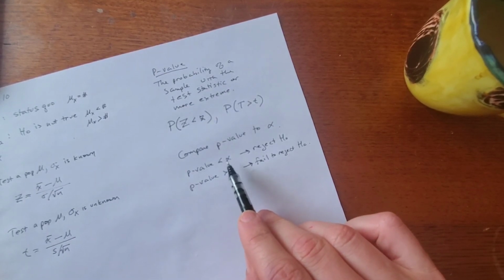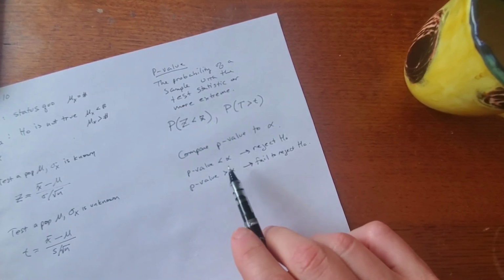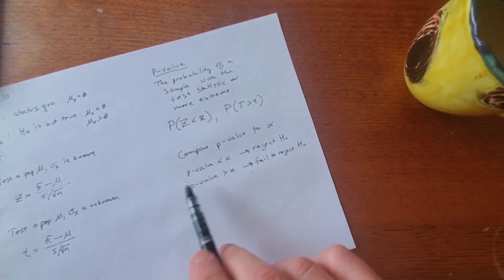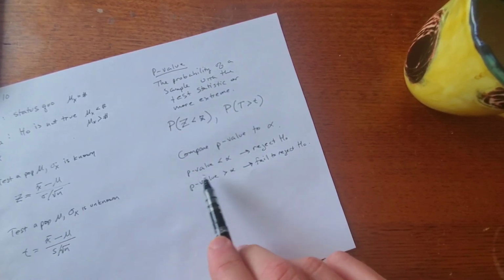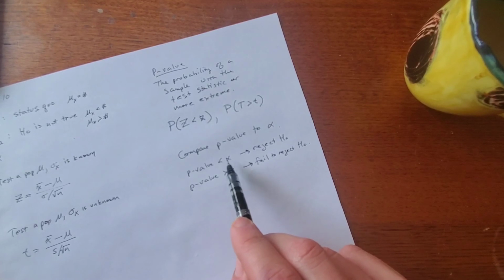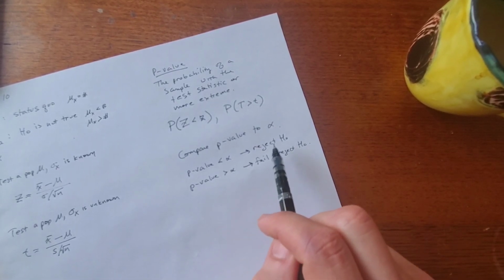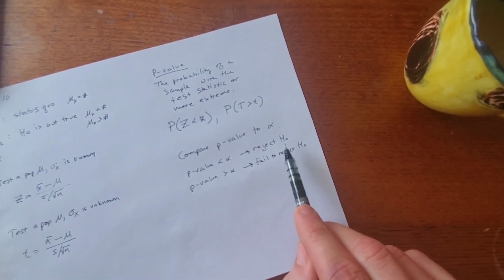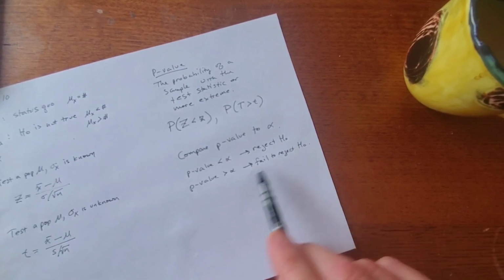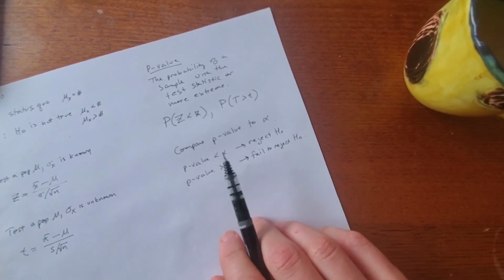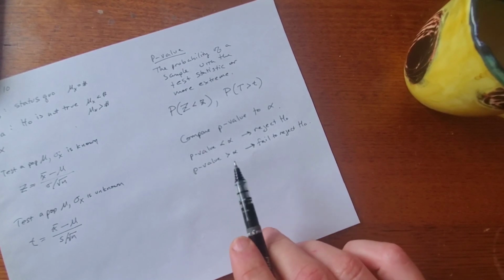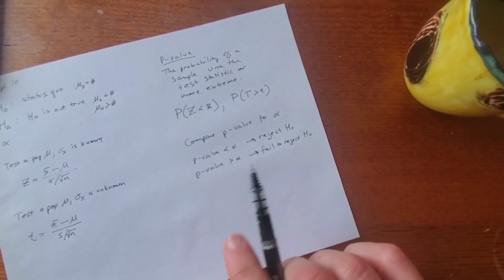Like how many heads in a row would I have to flip before you say that coin's not legit? So if we end up going out and getting a sample that's more unlikely than the level we set with alpha, then we say there's probably something going on and the null hypothesis is not true. Otherwise, we fail to reject. We can't say that we've gathered enough evidence to reject the H0.